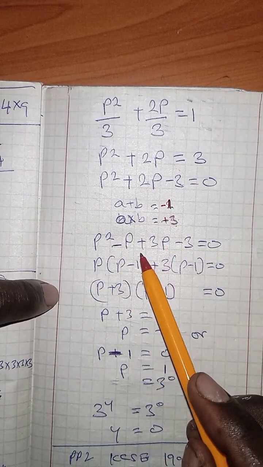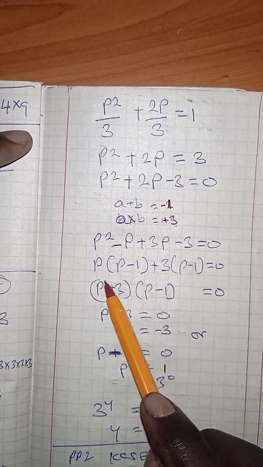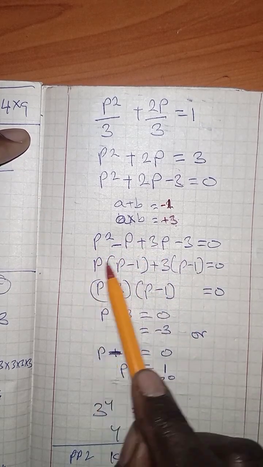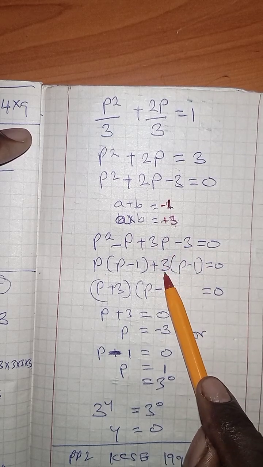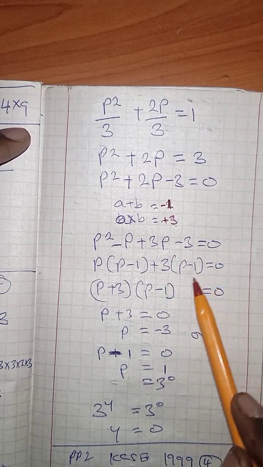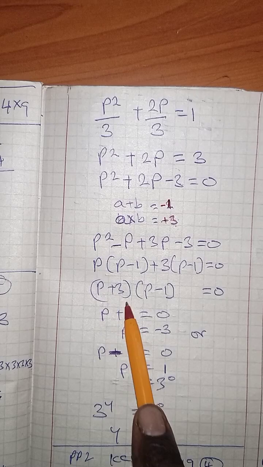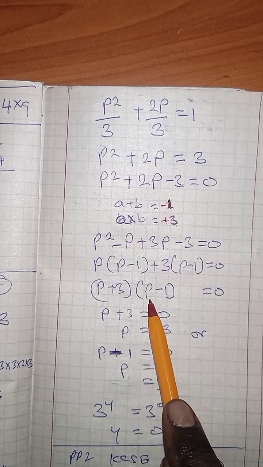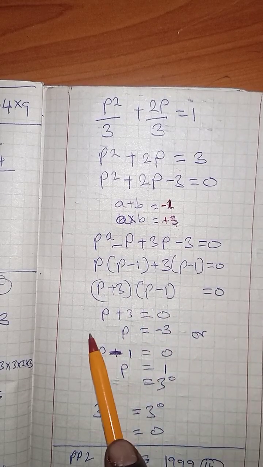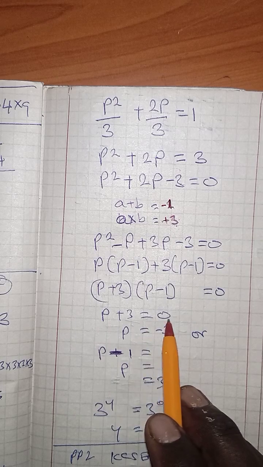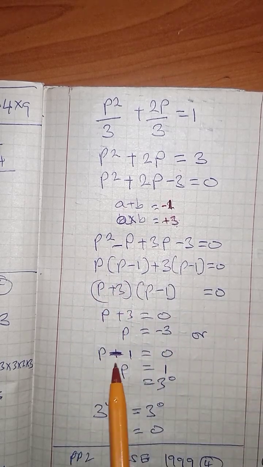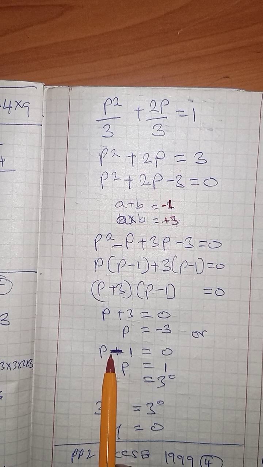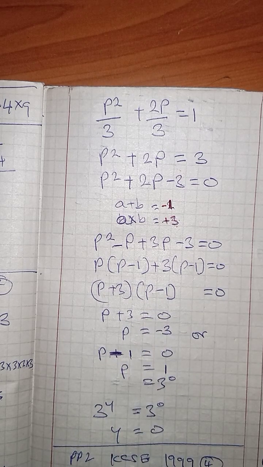If we factorize, we put brackets here, and then remove p, which is common, so that inside will remain p minus 1. Having put brackets here, we remove 3 outside, and then inside will remain p minus 1. If we factorize, we get p plus 3 multiplied by p minus 1 is equal to 0. So, which means that p can either be -3, if you say p plus 3 is equal to 0, or p can be 1.